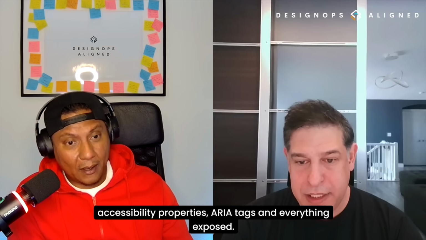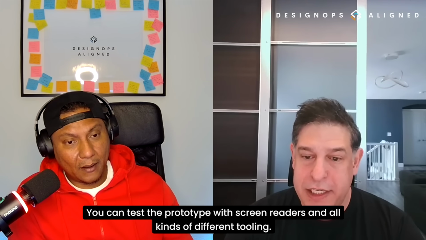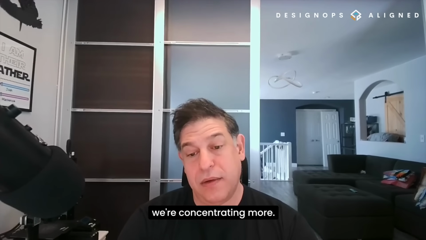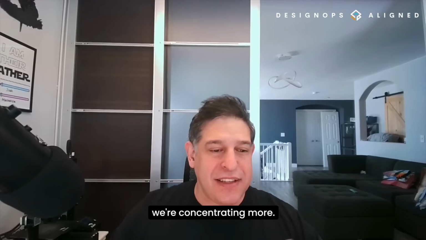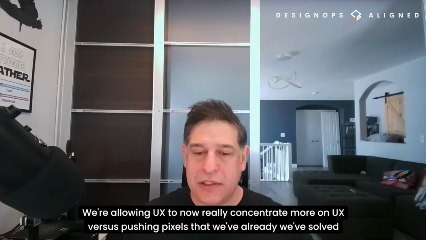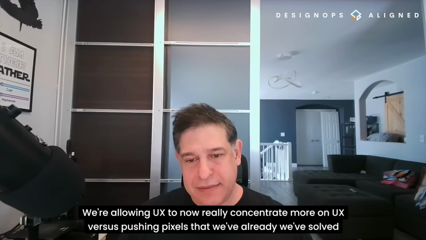These components have accessibility properties, ARIA tags, and everything exposed. You can test a prototype with screen readers and all kinds of different tooling. So we're concentrating more, allowing UX to now really concentrate on UX versus pushing pixels, because we've solved that problem.